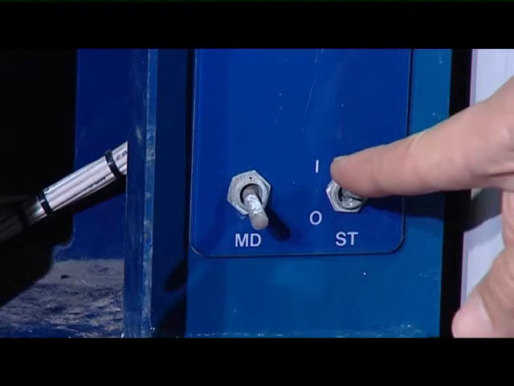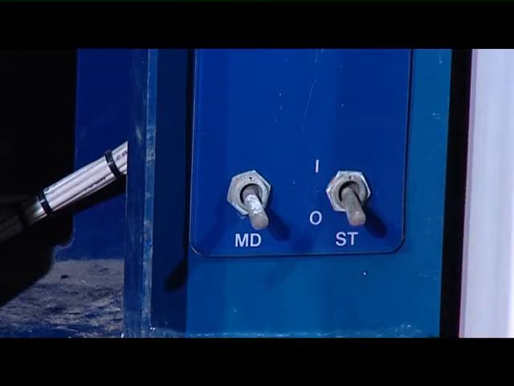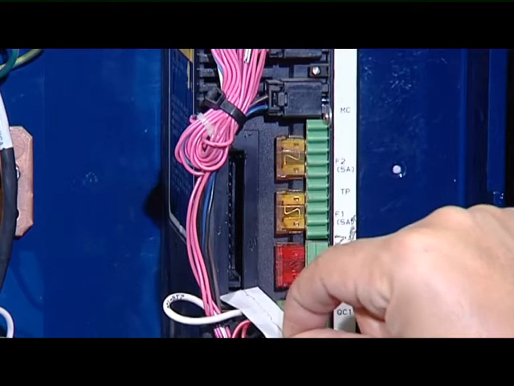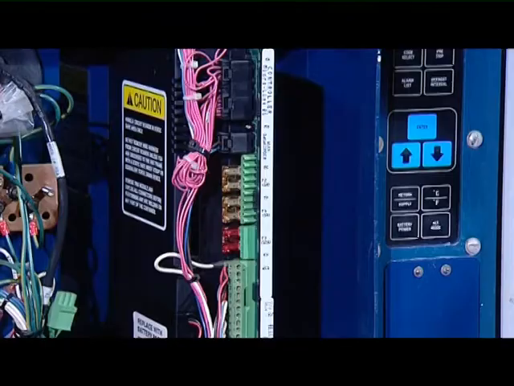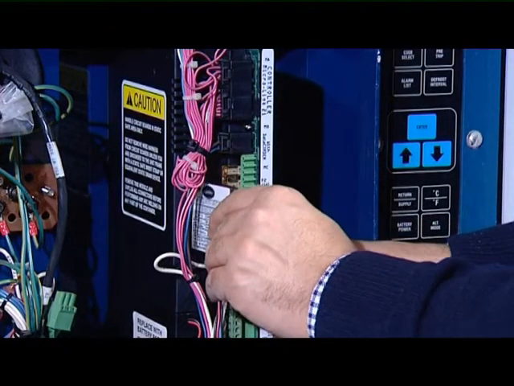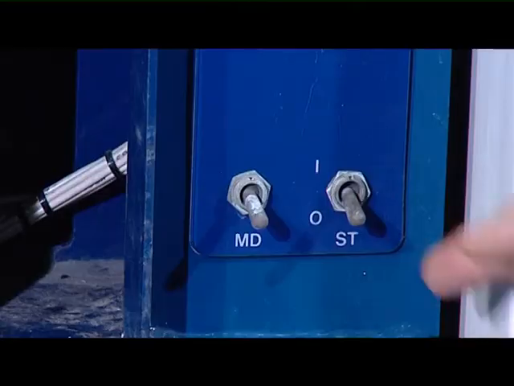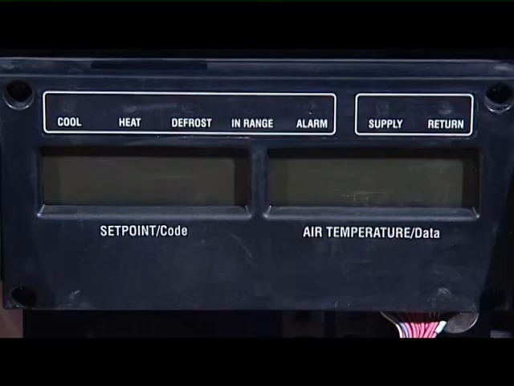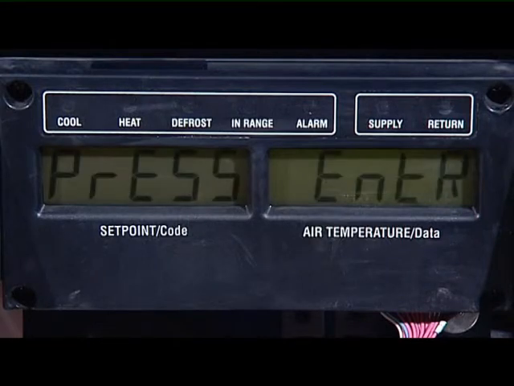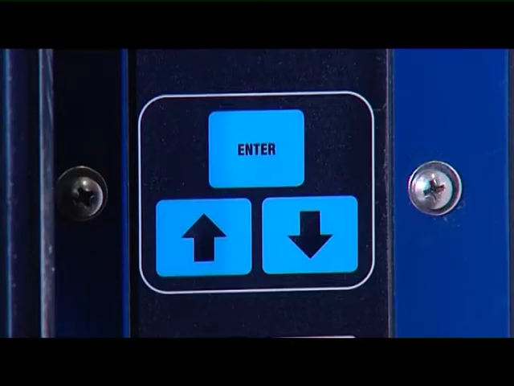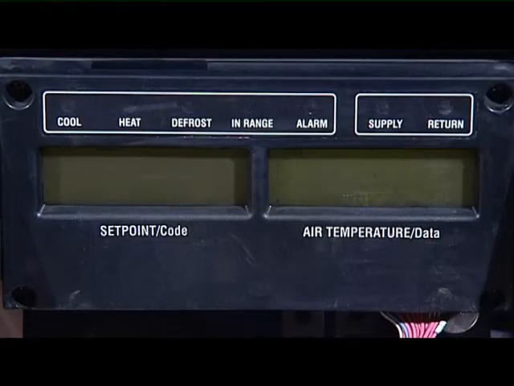Switch off the unit. Remove the white label from the programming slot and insert card. Very important, the white label from the card should always face the condenser fan. Switch on the unit. The display will show press Enter. Press the Enter key on the keypad. The display will show the message Pro Soft.